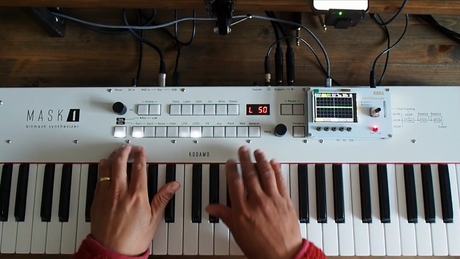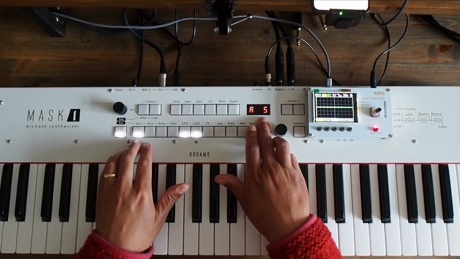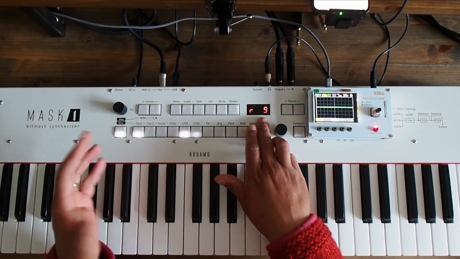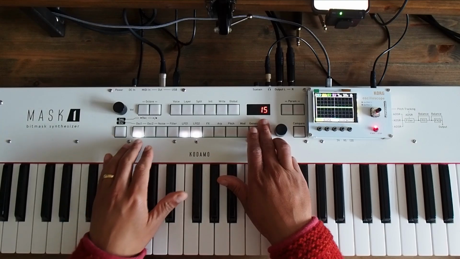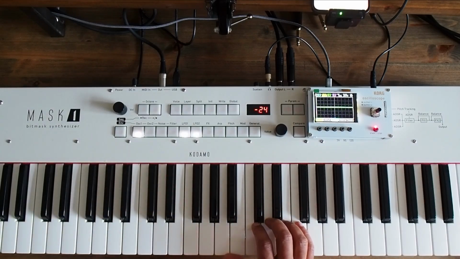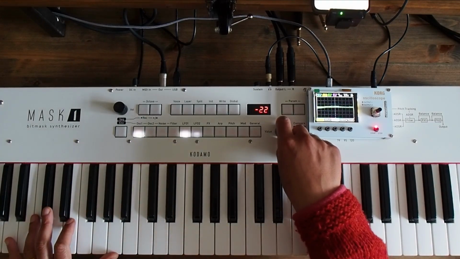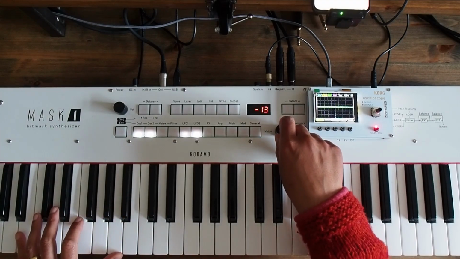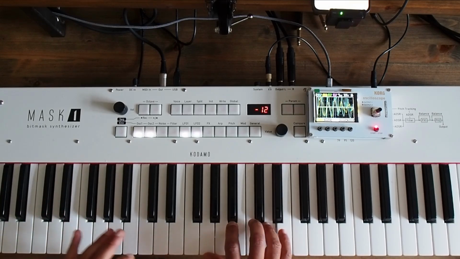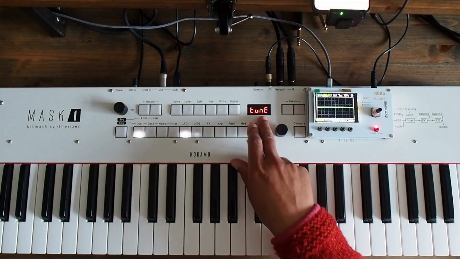So let's just check. Oscillator 1, level 50. Oscillator 2, level 50. Attack, decay, sustain settings are the same for both oscillators. So they're both playing actually an octave below where they should be. Let's have a look at the tuning.